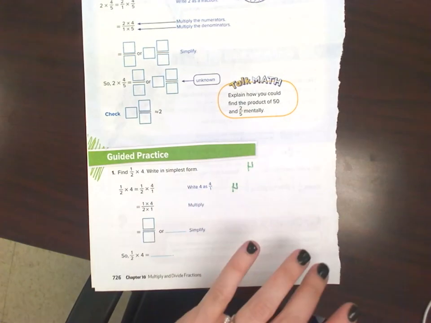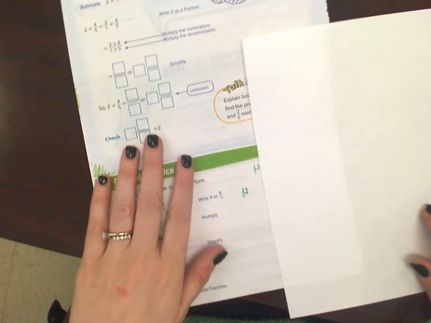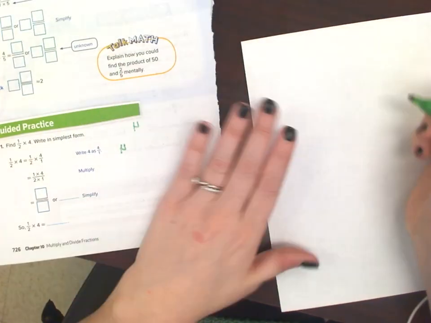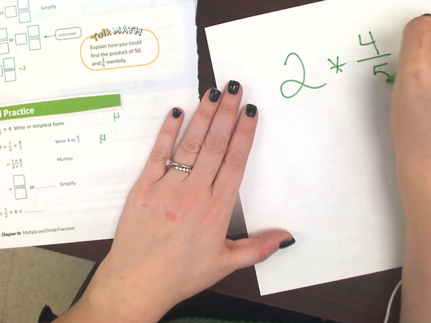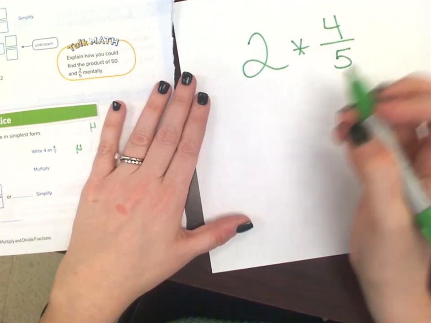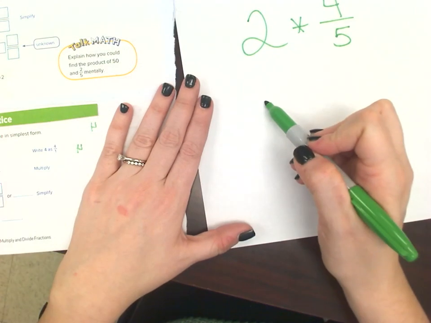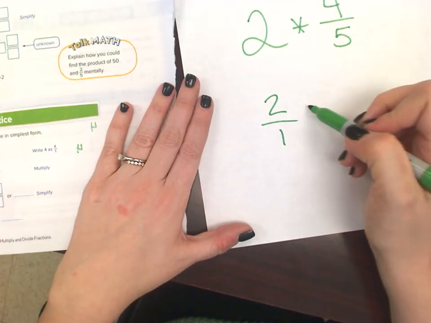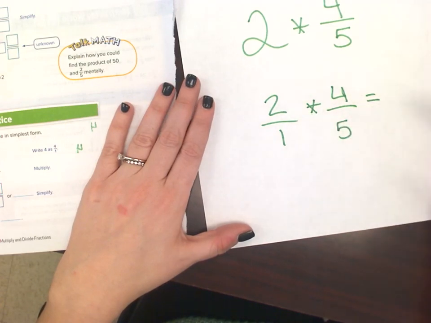So basically today we're just slapping a 1 over our whole number and multiplying across. Then we might have to divide at the end to simplify. Next one says, find the unknown. We have 2 times 4/5. Well, we can't multiply a big number by a fraction, so we need to turn it into a fraction. How do we turn 2 into a fraction? We just slap it over a 1. Then we bring down our other fraction and we multiply across.